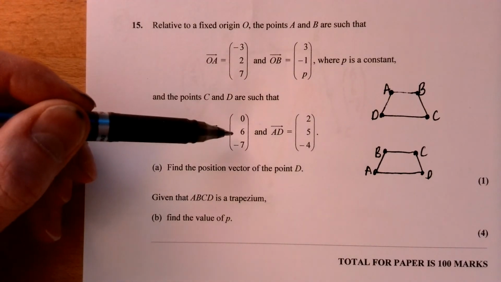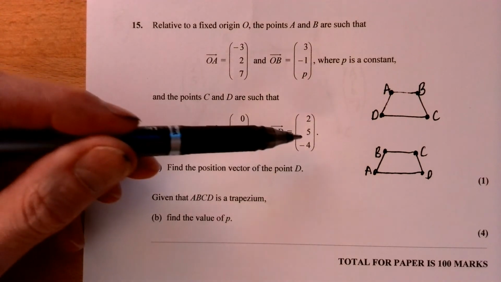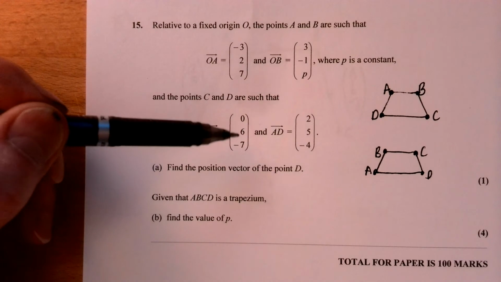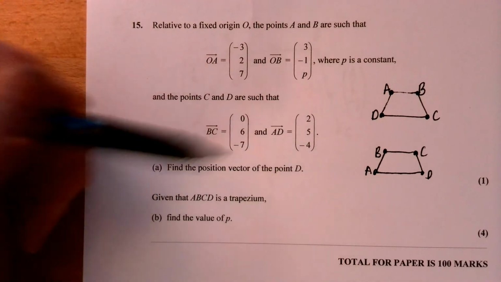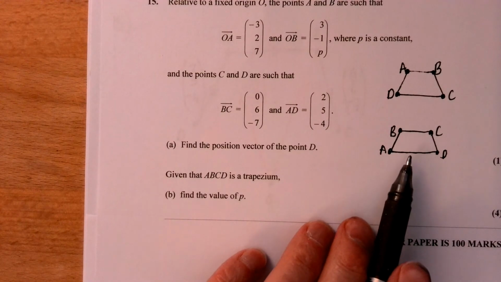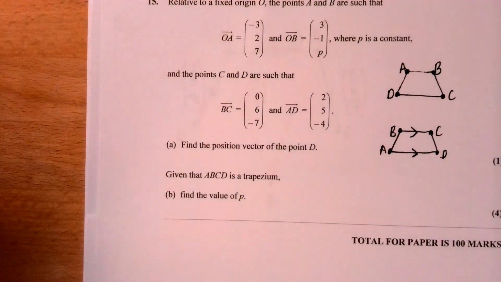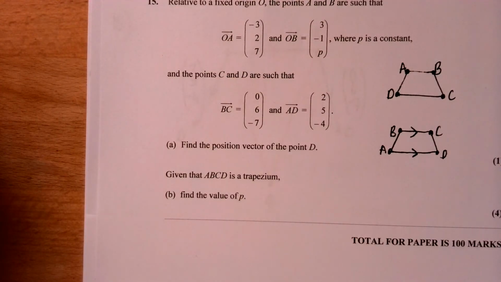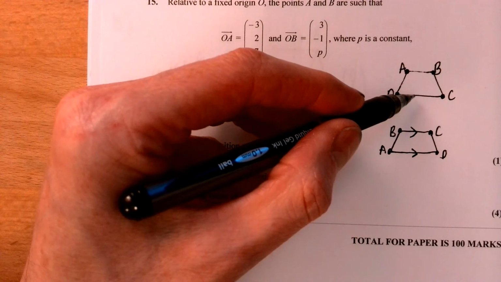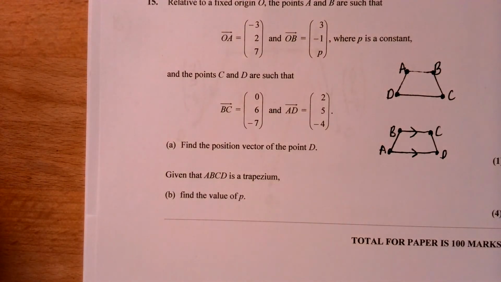I note here that BC and AD are not parallel. I know that because one is not a multiple of the other. So it can't be this, can it? Because in this way I've done it, BC and AD are parallel. Now it doesn't mean it has to look like this, but I'm going to have a punt and guess that it's like that. Okay, so that question there, here's the diagram I drew for it.